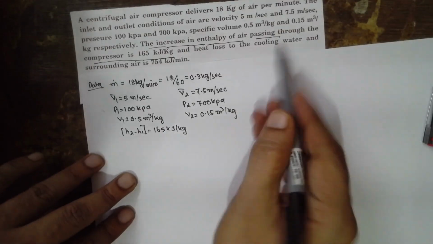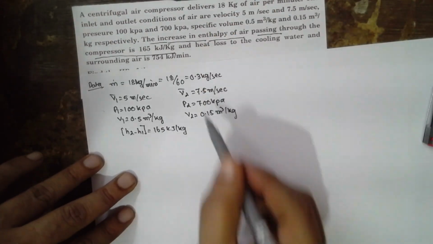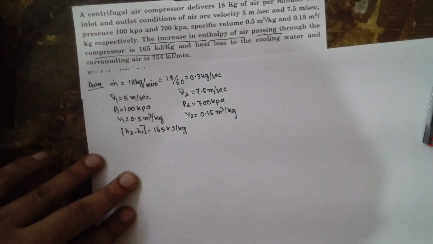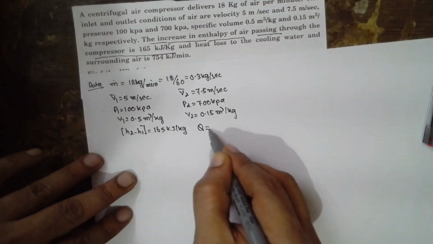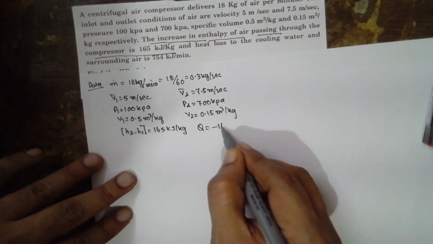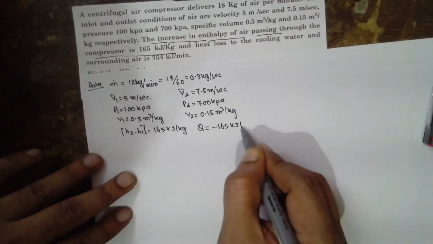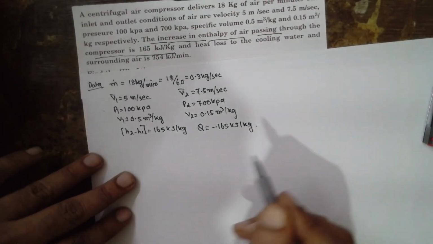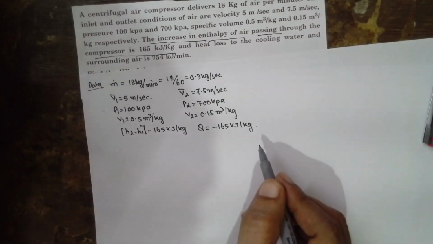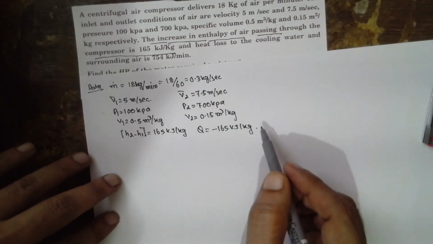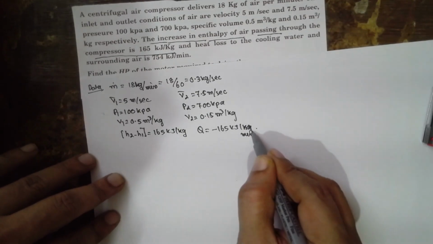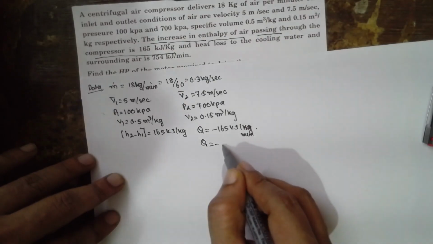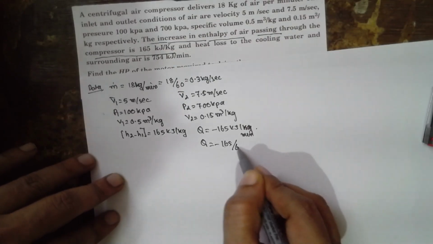And the heat loss for the cooling is given. Q is equal to minus 165 kilojoule per kg. The heat loss is mentioned in terms of kilojoule per minute, and we have to convert it in terms of seconds.